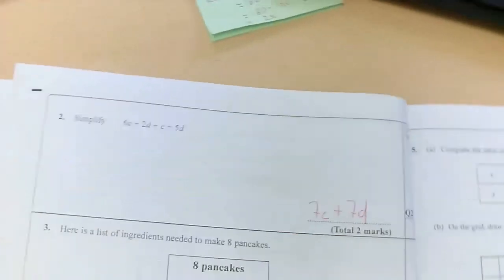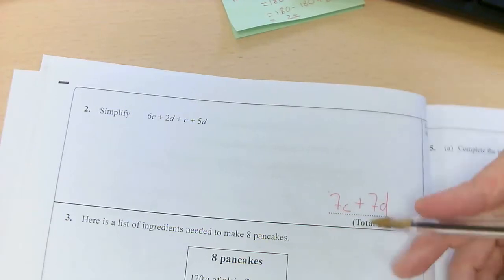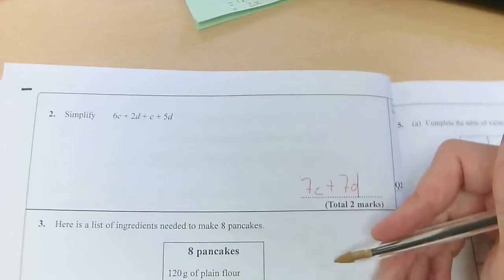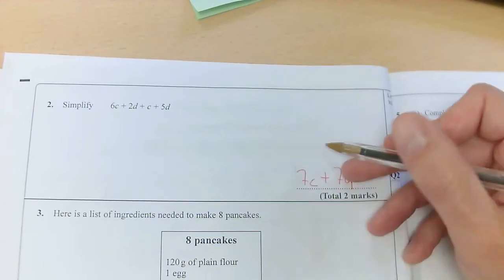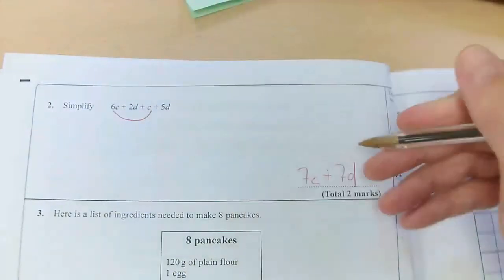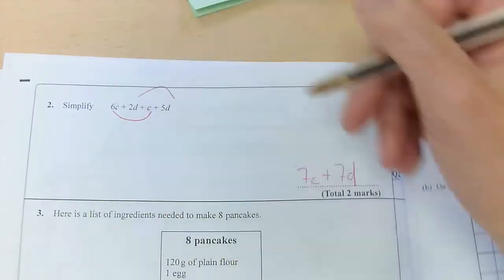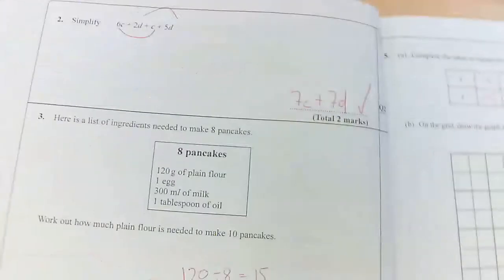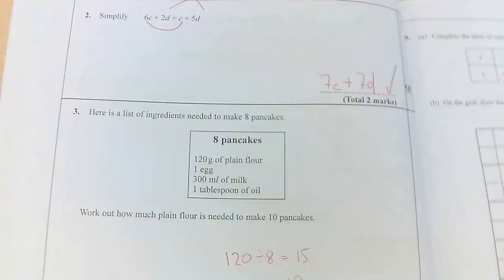Okay, question 2. Simplify 6c plus 2d plus 6c plus 5d. So you've got, there's your c's, 7c, and there's your d's, 7d. Done, easy peasy.